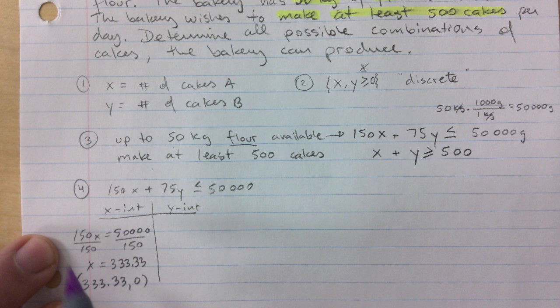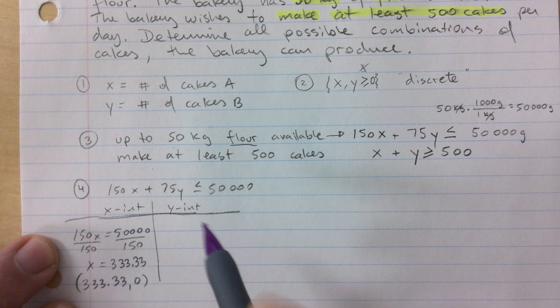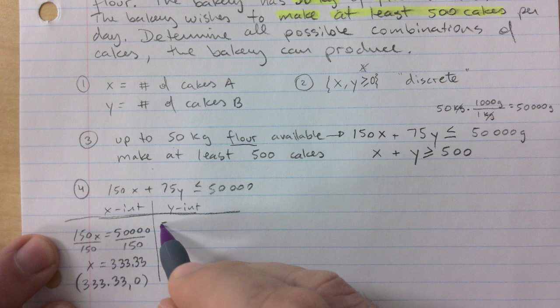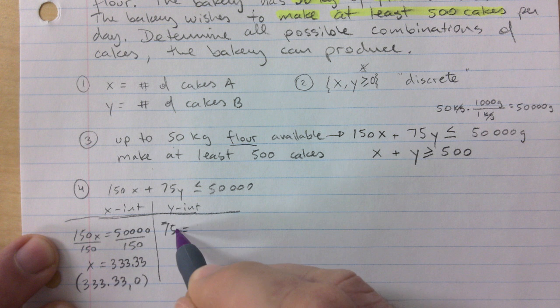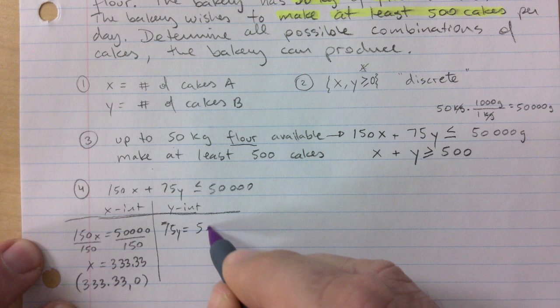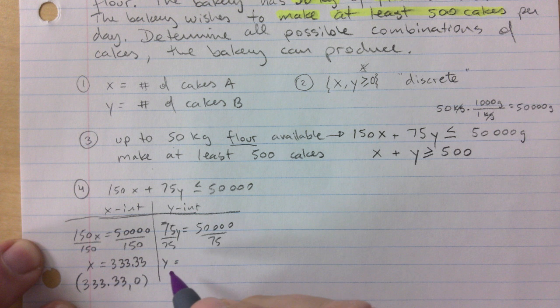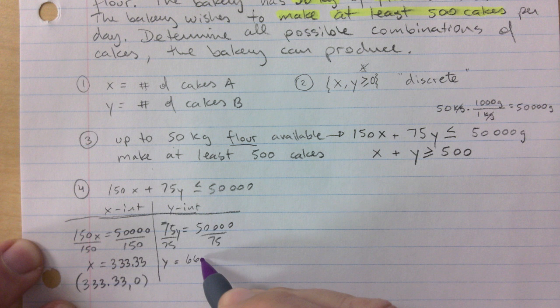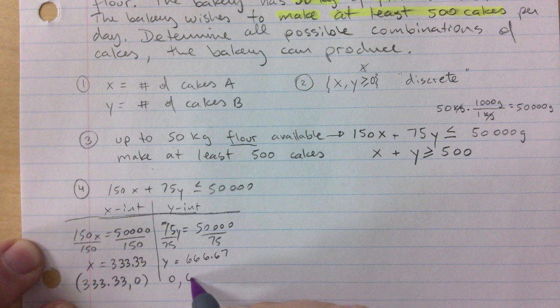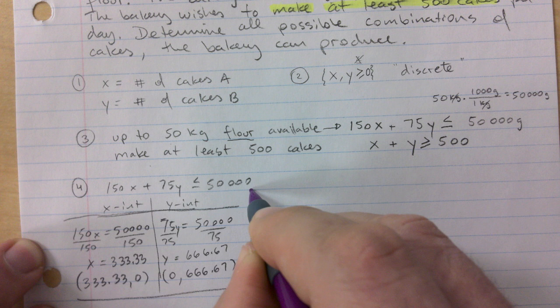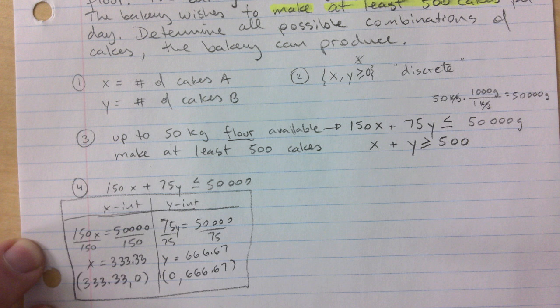The y-intercept is 75y is equal to 50,000, like that. Divide both by 75. Y ends up being 666.67. So that's 666.67. There it is. You've taken care of that.